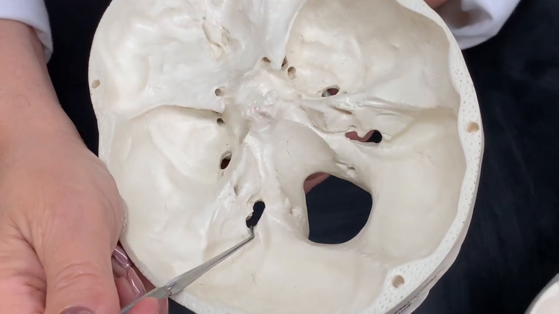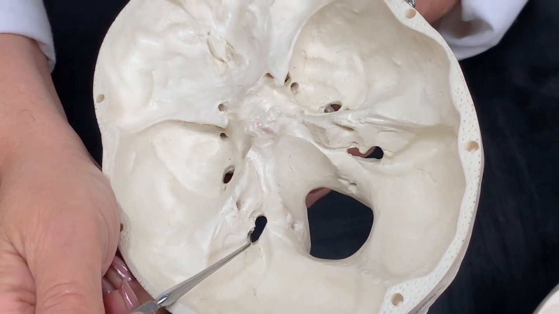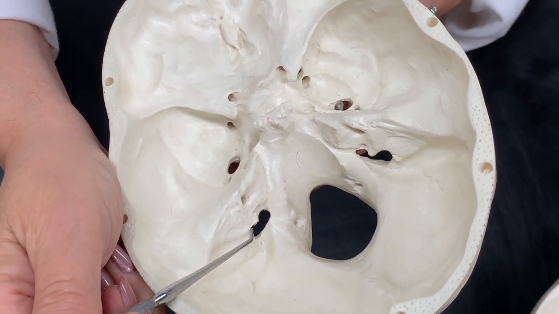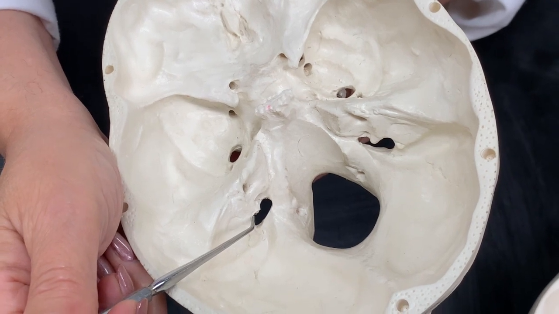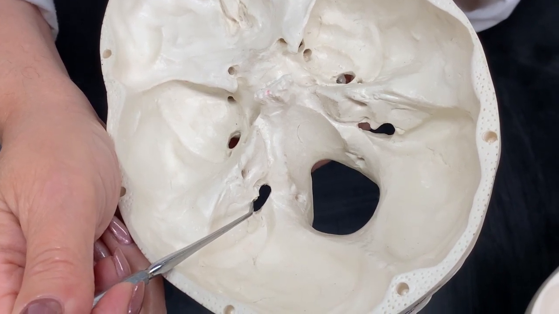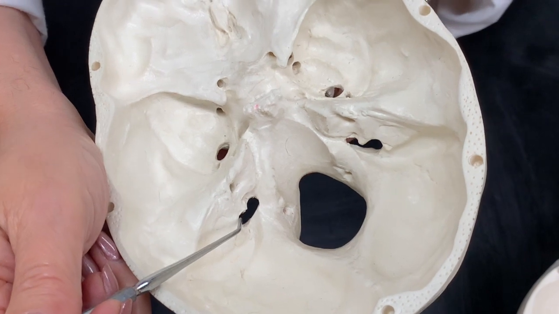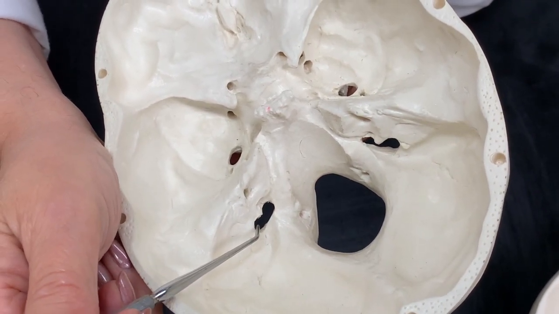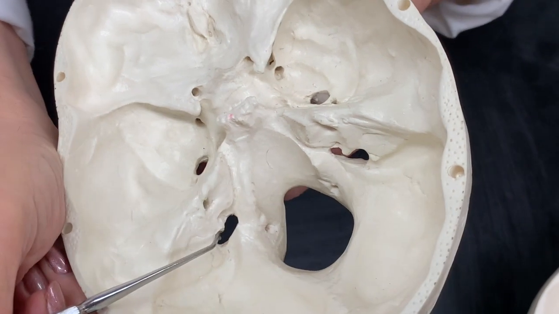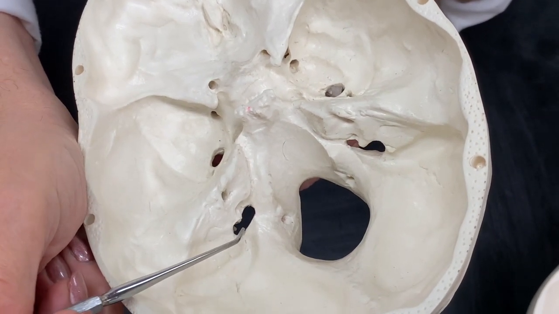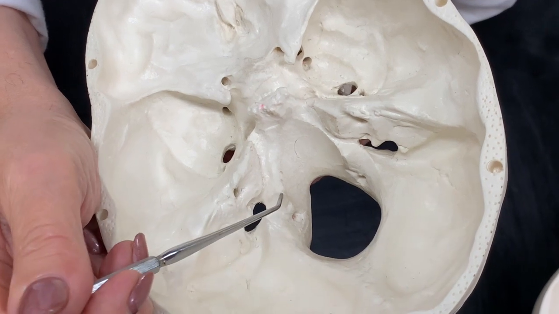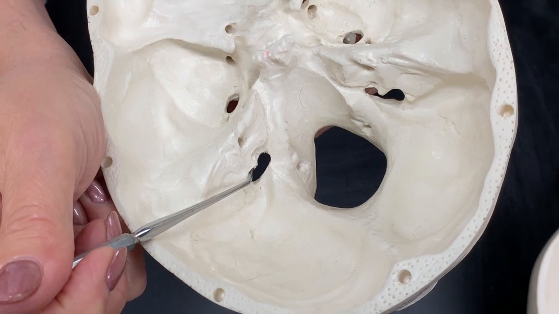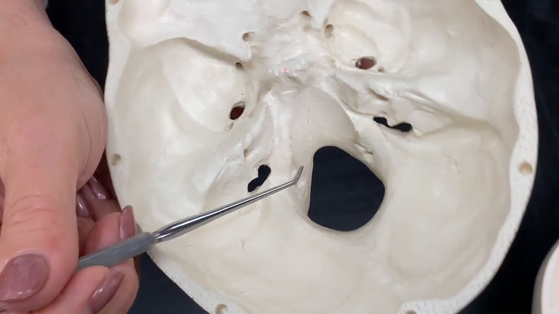Down here, we have a very large foramen. This foramen is the jugular foramen for the passage of the internal jugular vein. We also have 3 cranial nerves that go through here. Cranial nerve 9, which is glossopharyngeal, cranial nerve 10, vagus, and cranial nerve 11, spinal accessory. The jugular foramen is also not a true foramen. It is a gap between the temporal bone and the occipital bone. So you will not find this on any specific bone. It's merely a gap between 2 bones.